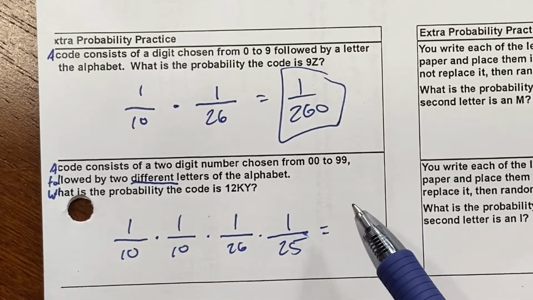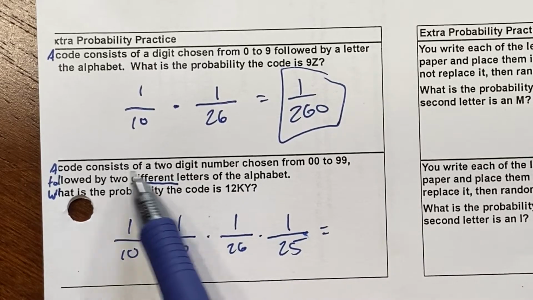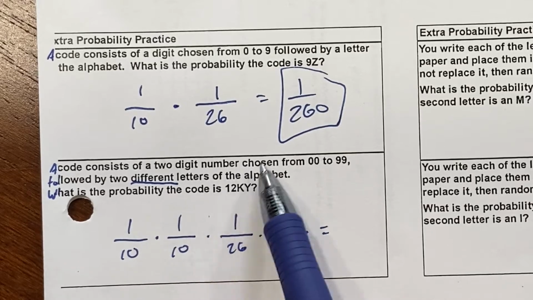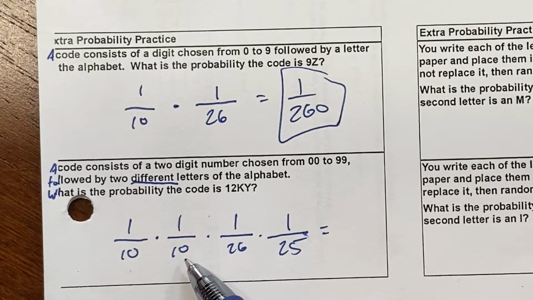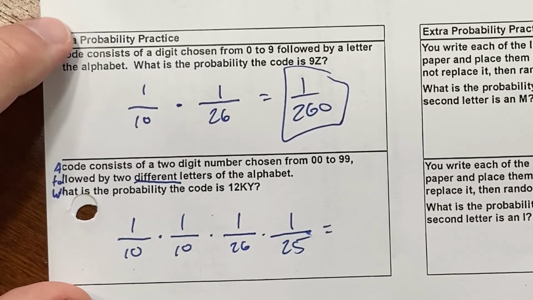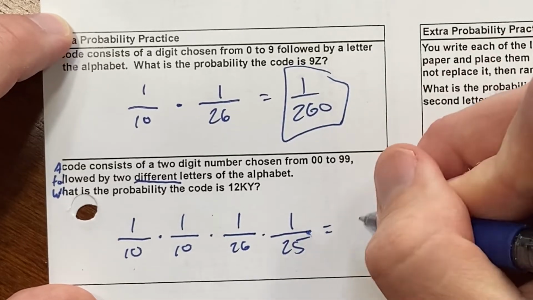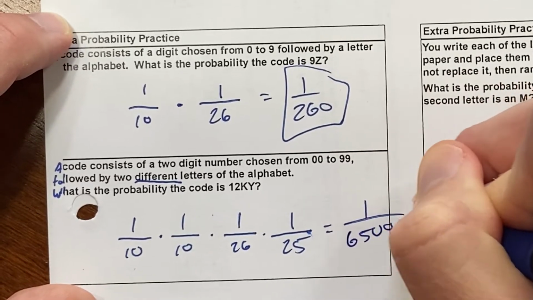If it said different digits, if up here it said it consists of a 2-digit number that the digits have to be different, it would be 1 out of 10, 1 out of 9. Okay, it didn't say different digits, so it's 1 out of 10, 1 out of 10. When you multiply this, you get 1 out of 65,000.